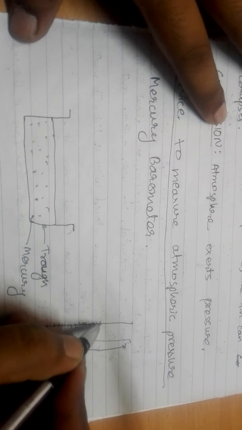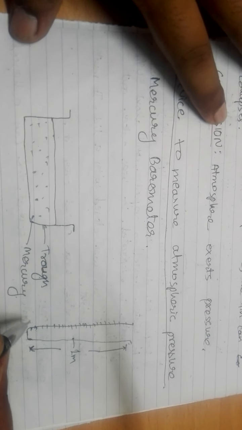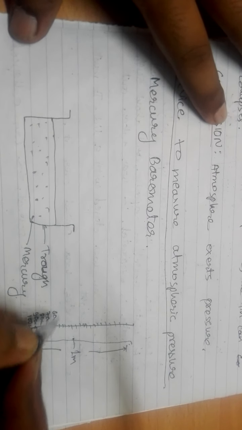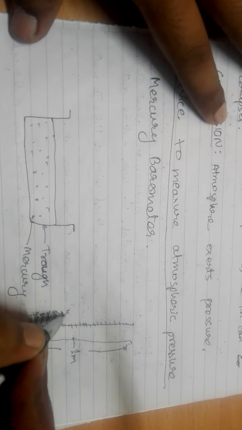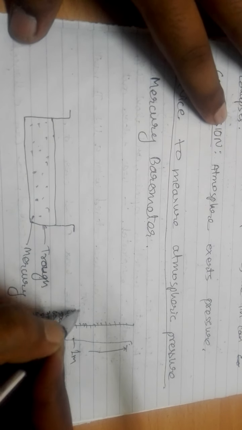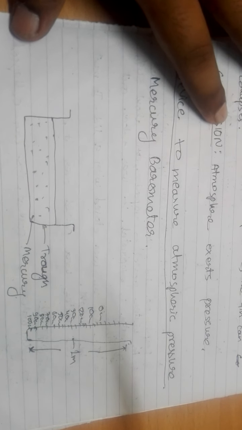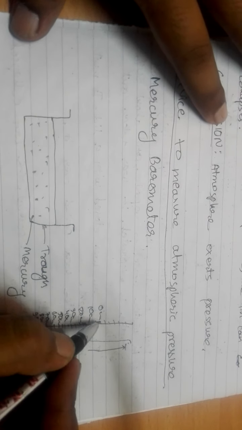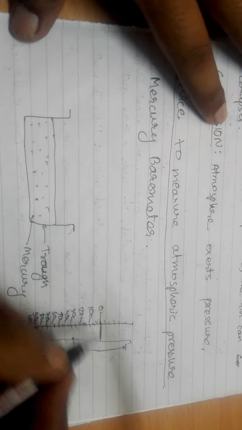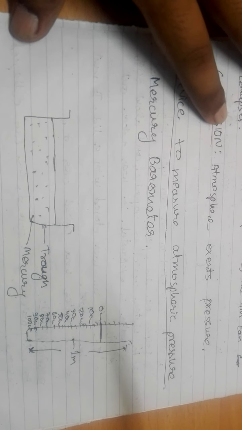Reverse marking means 100 centimeter, 90, 80, 70, 60, 50, 40, 30, 20, 10, 0, and the level 0 must be dipped up to the mercury level. That must be kept in mind.